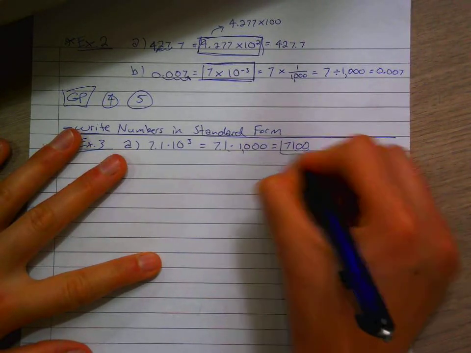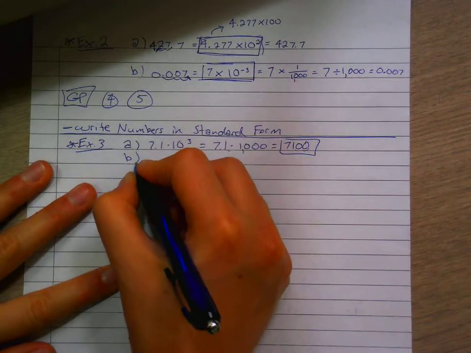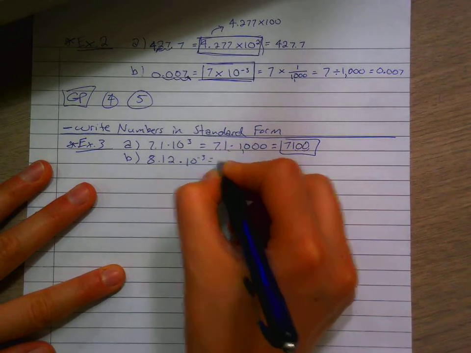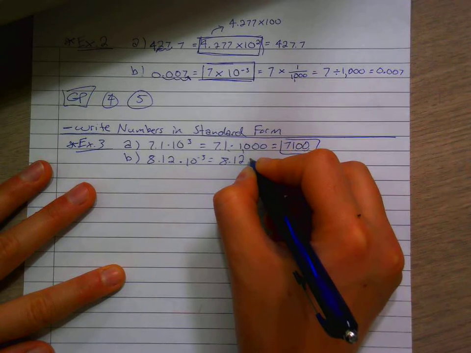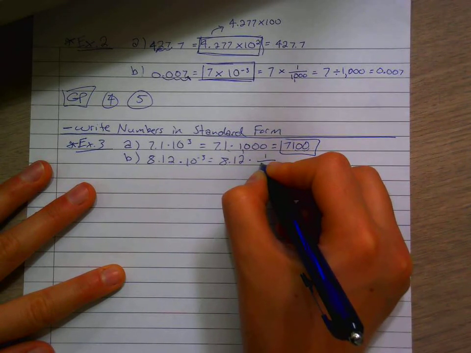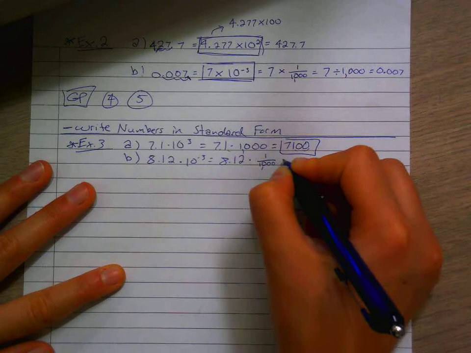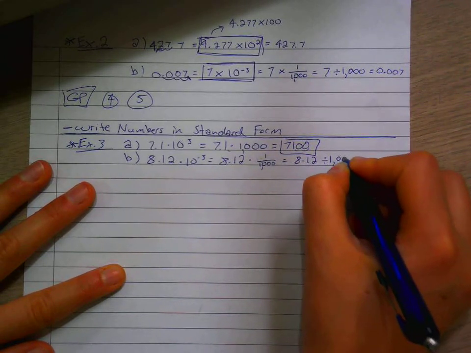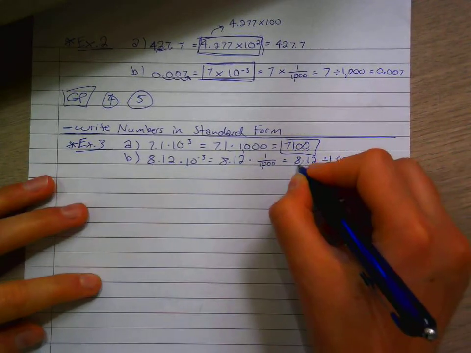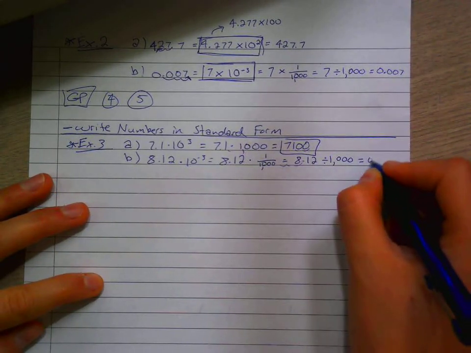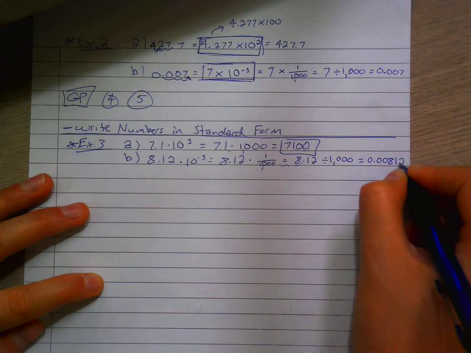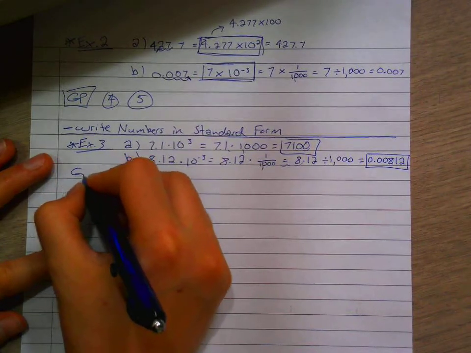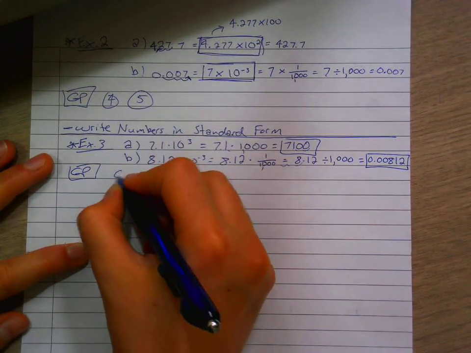Let's try it with B. 8.12 times 10 to the negative 3 equals 8.12 times 1 over 1,000, which is also equal to 8.12 divided by 1,000, which is equal to 1, 2, 3, 0.00812. Try that in guided practice 6 and 7.